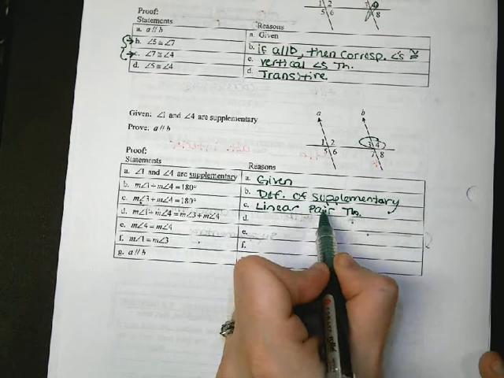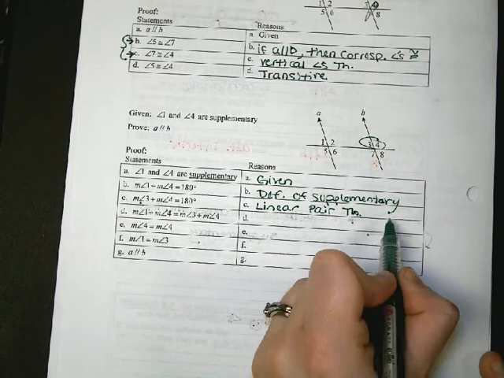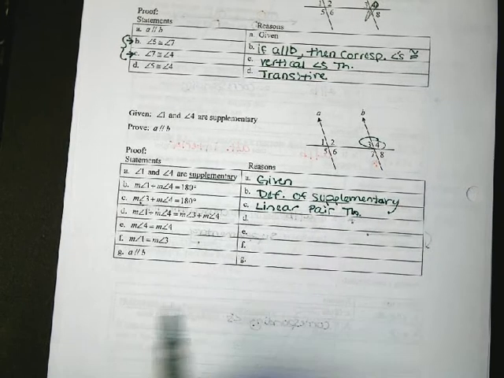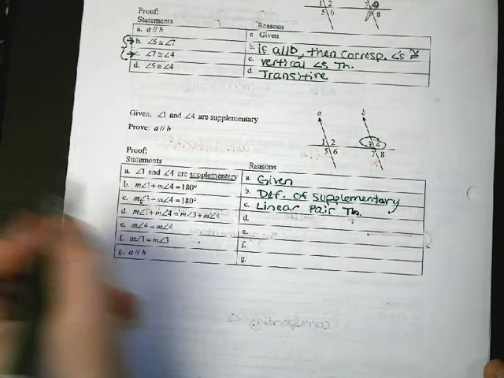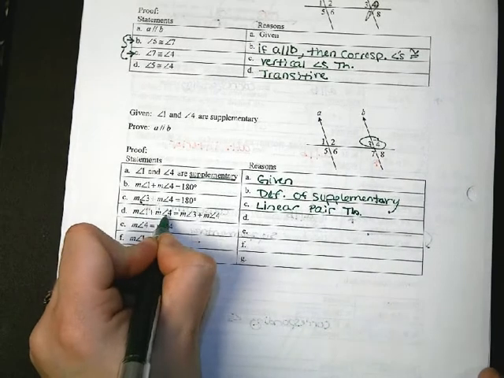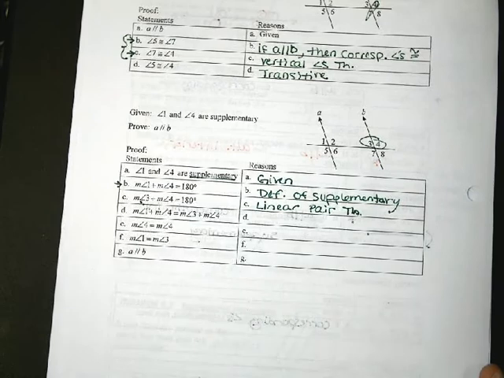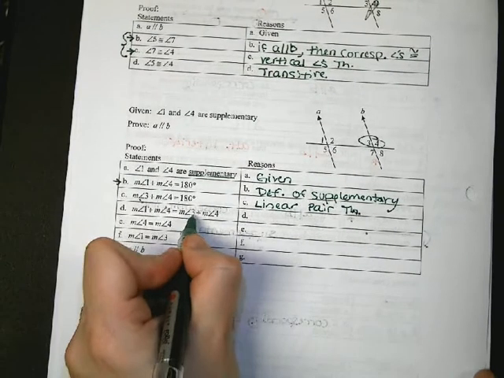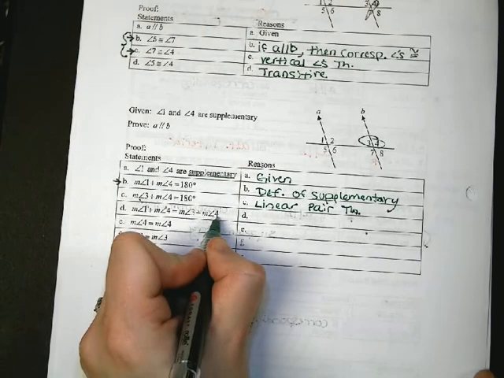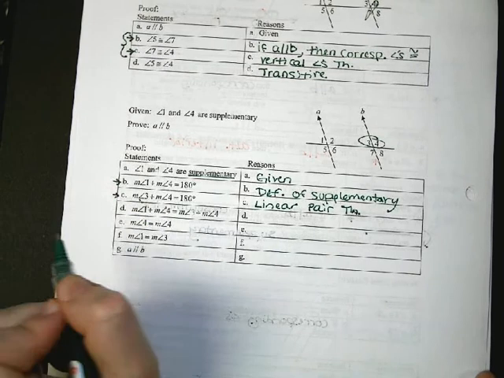All right, step D. Measure of angle 1 plus angle 4, which looks a lot like step B, is equal to the measure of angle 3 plus the measure of angle 4, which looks a lot like part C. That means we've taken these two steps and consolidated them into one.